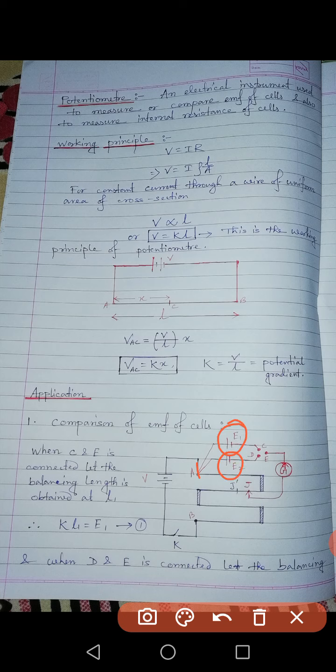These two primary cells are connected with point A. The positive of this cell and this cell are connected at A, and the positive of the main battery is also connected at A. Point C is connected with E1, point D is connected with E2, and point E is connected with a galvanometer, and this J is called the jockey. In the meter bridge I told you about the jockey.